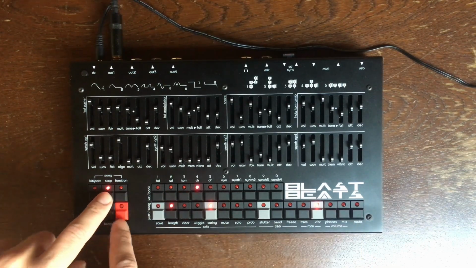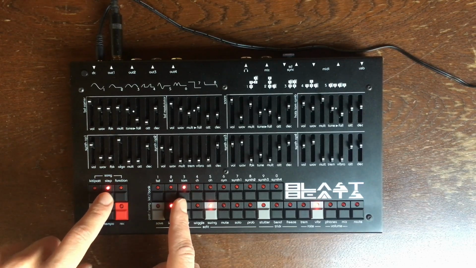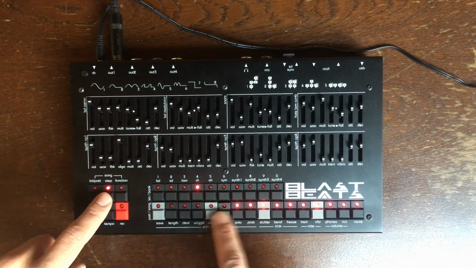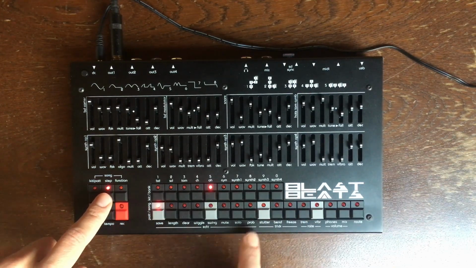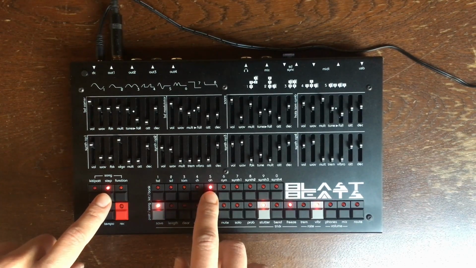And here, if you click on step again, you can select the page you're in. So let's say that on page 2 I don't want any of those hi-hats. Same on page 4.